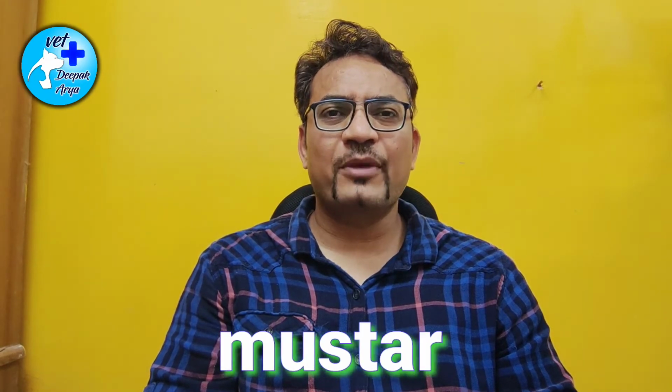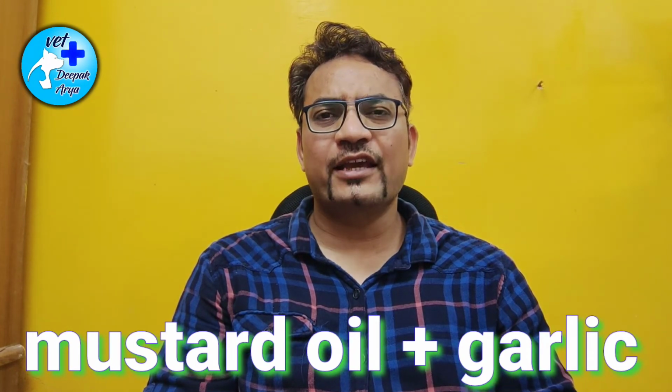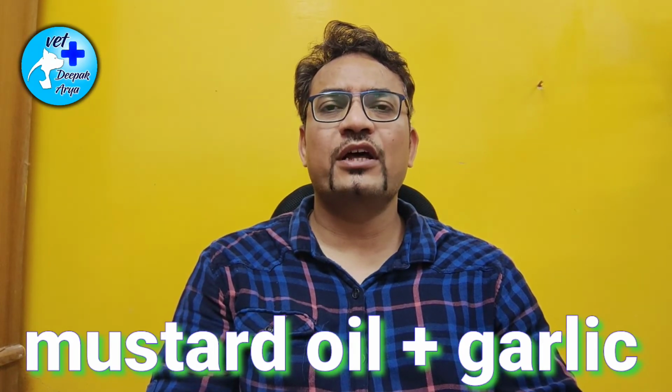Thirdly, if you find that there is some redness inside the ear, and if some pus discharge is also coming, then you can take about 50 ml of mustard oil, add about 10 to 15 grams of garlic to it, and just boil it. After boiling for 5 to 10 minutes, when the smell of garlic is coming out of the mustard oil, sieve the liquid, and put 4 to 5 drops of the liquid inside the ear and 4 to 5 drops on the external ear.